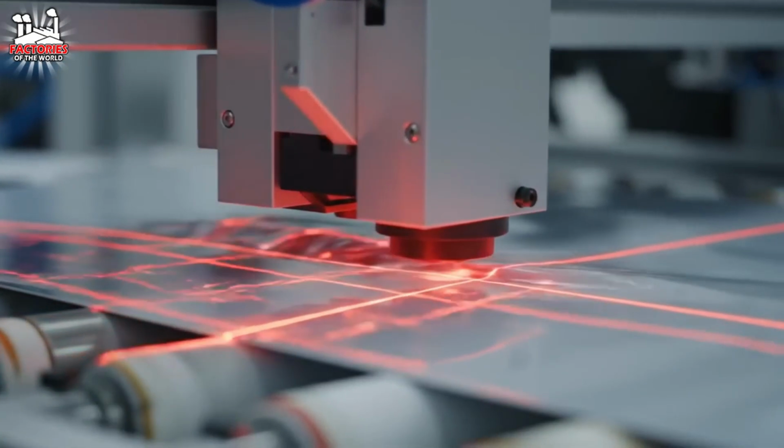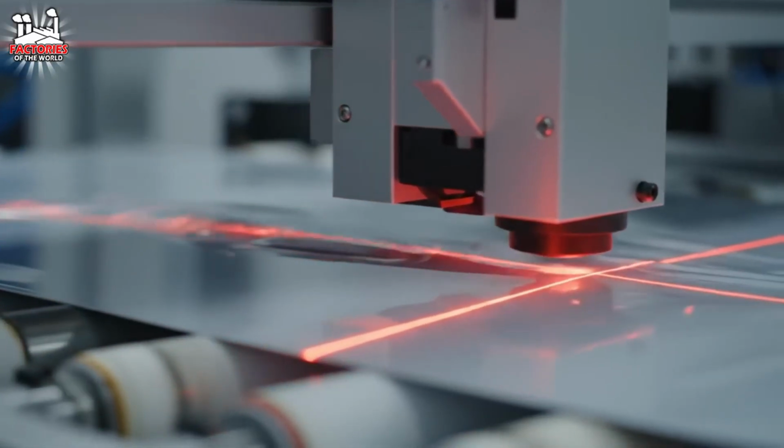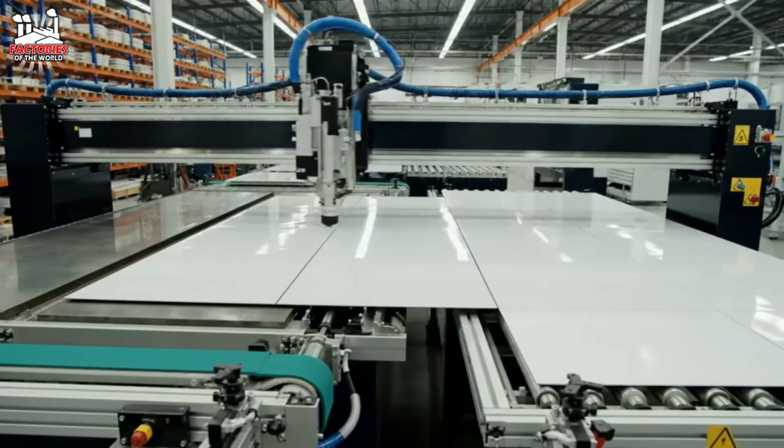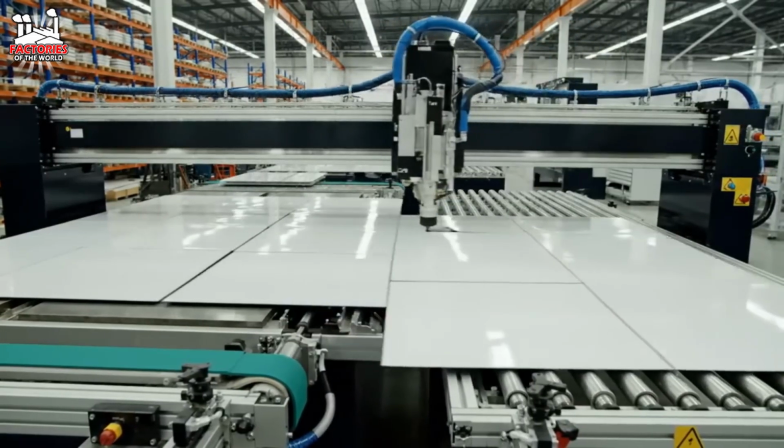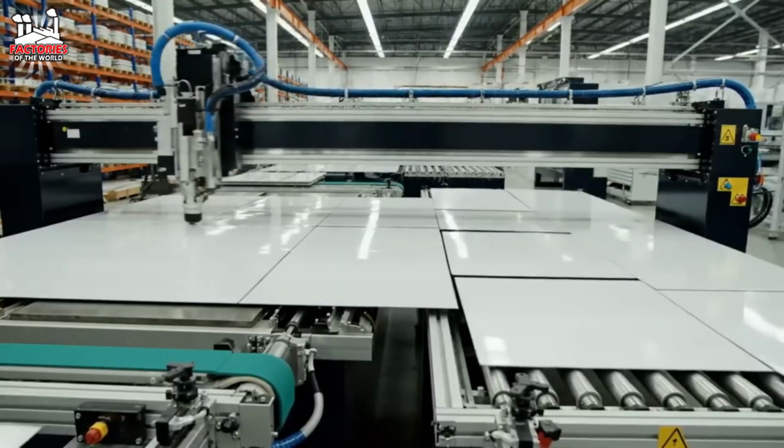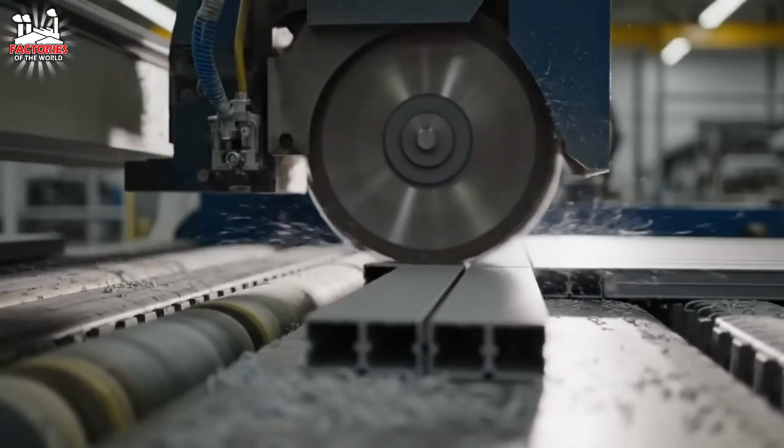Automatic blades or lasers divide sheets and profiles according to the required dimensions. In the case of bottles and containers, flash and excess material from molding are removed. Everything is done at high speed and with millimeter precision.